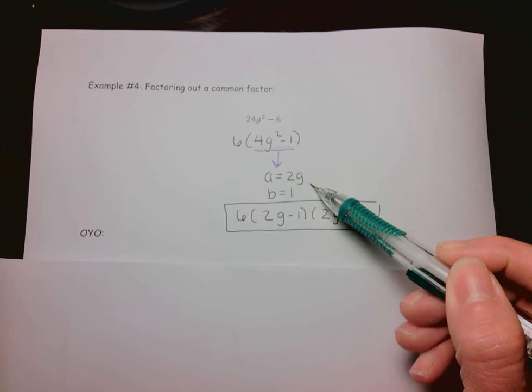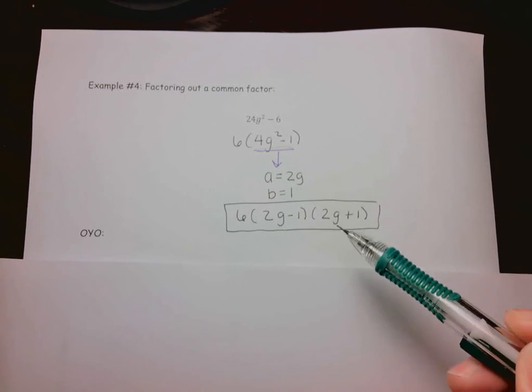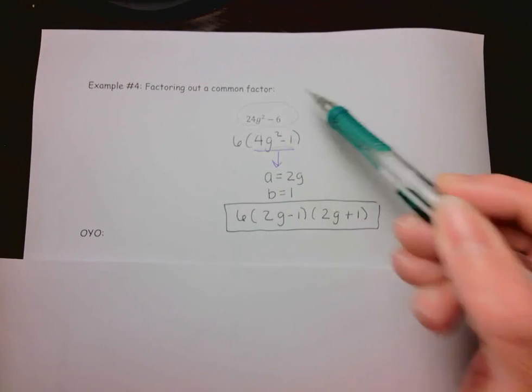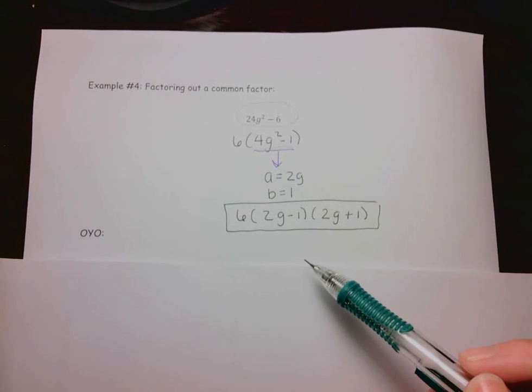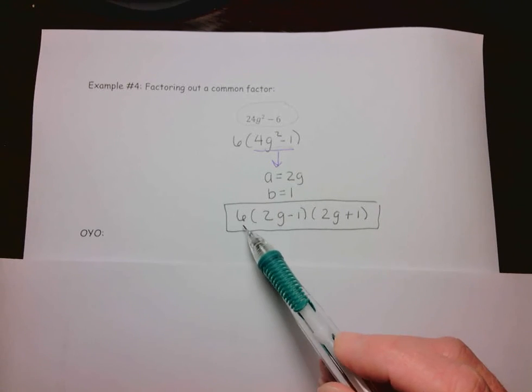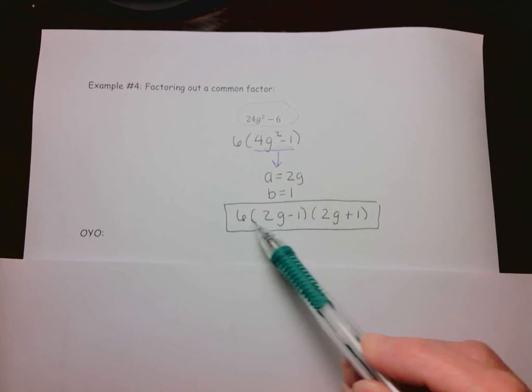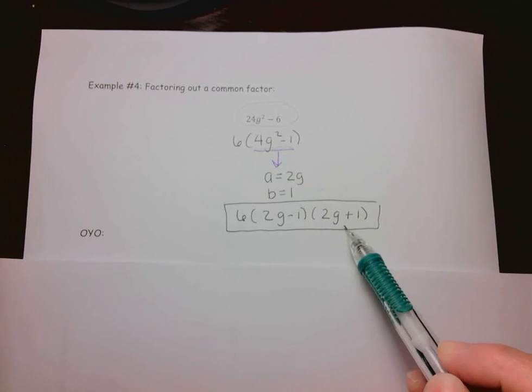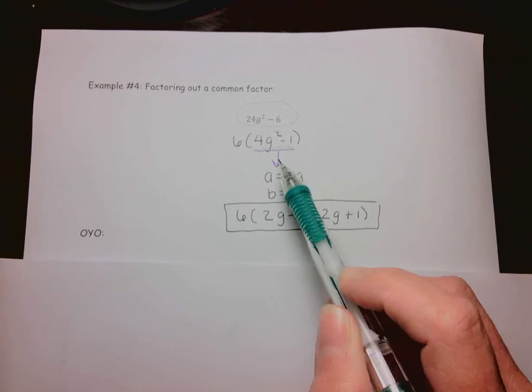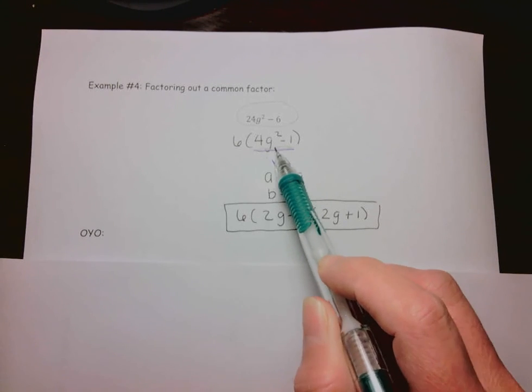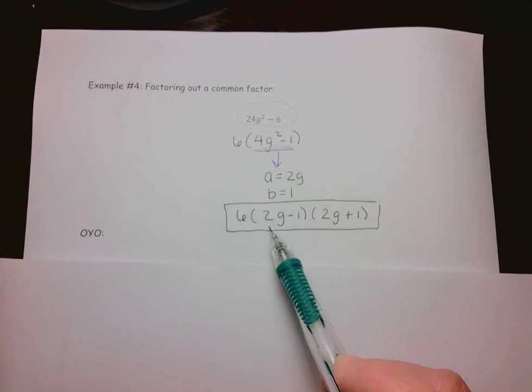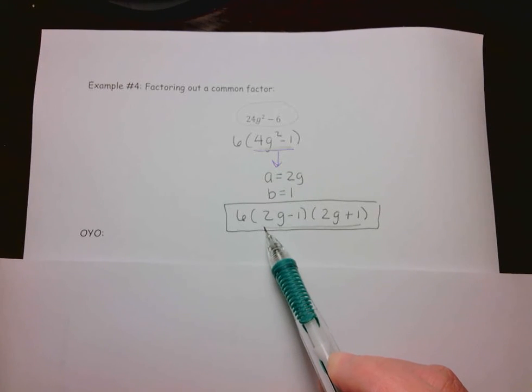So my final answer, or the factors of 24g squared minus 6, are going to be 6 times 2g minus 1 times 2g plus 1. Because this is a difference of 2 squares, and the difference of 2 squares is going to be a minus b times a plus b.